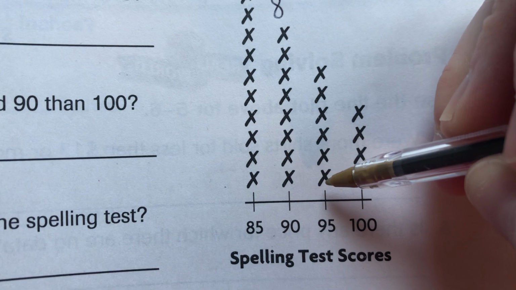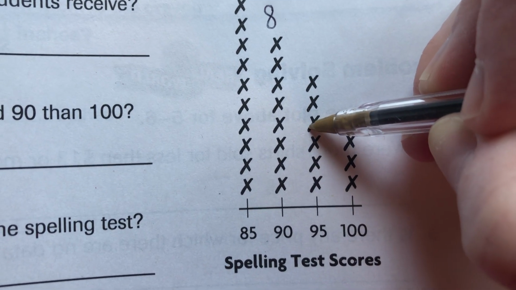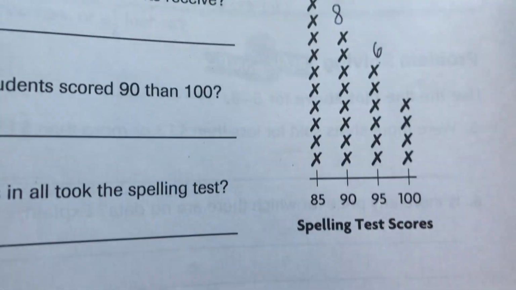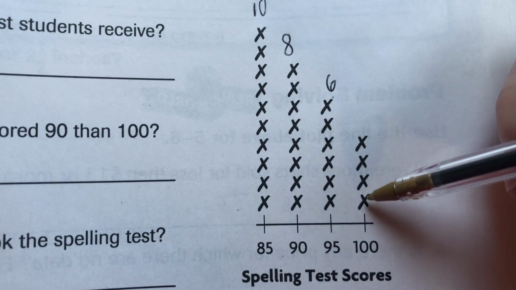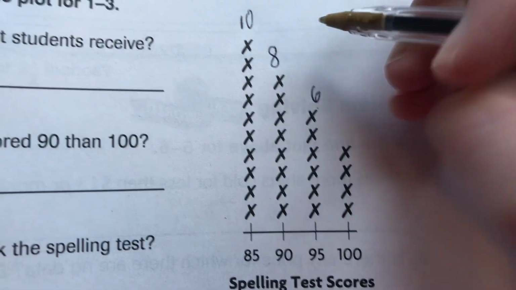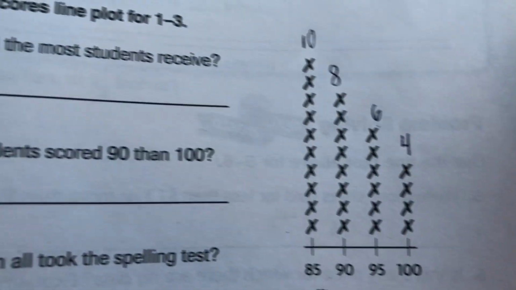For 95, we have 1, 2, 3, 4, 5, 6. 6 students scored 95. And we have 1, 2, 3, 4. 4 students scored 100.